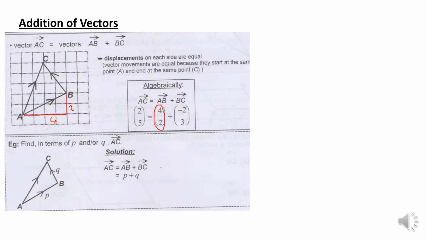And when you go from B to C, remember you always have to go in the X direction first, because now you're going in this direction, so it's going to be negative, so that's -2, and then you go up 1, 2, 3, and +3, and that is what we're referring to.